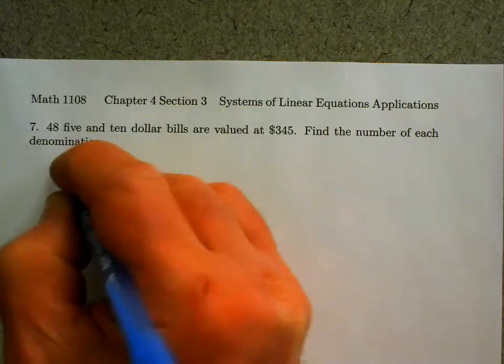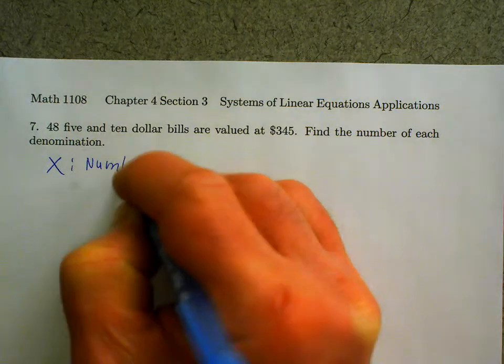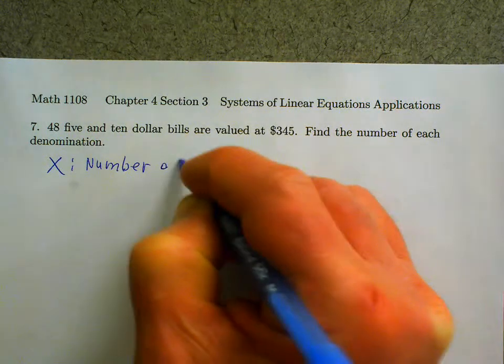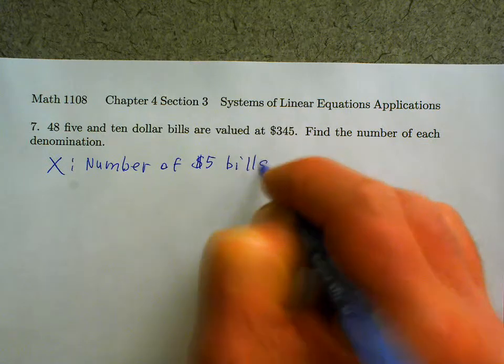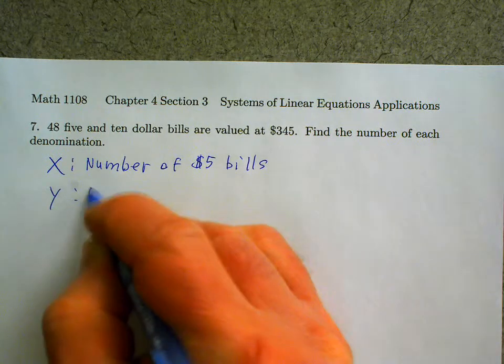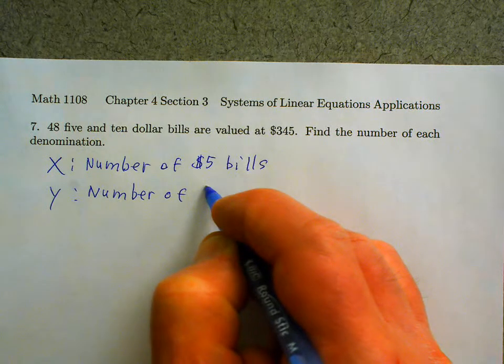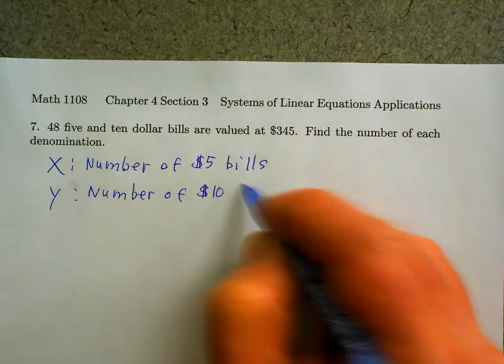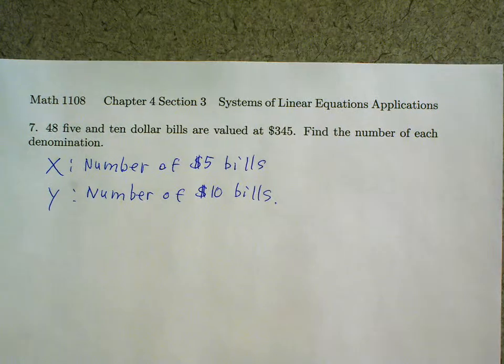Okay, so if X is the number of $5 bills, and if Y is the number of $10 bills, then we can write down a system.